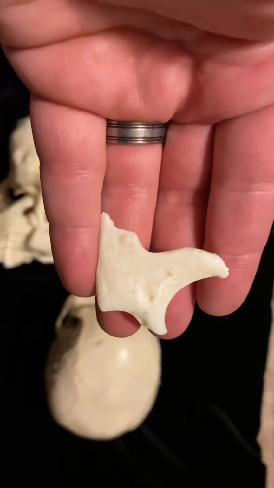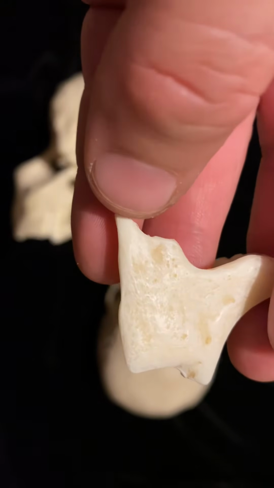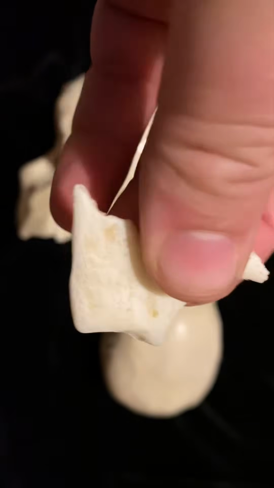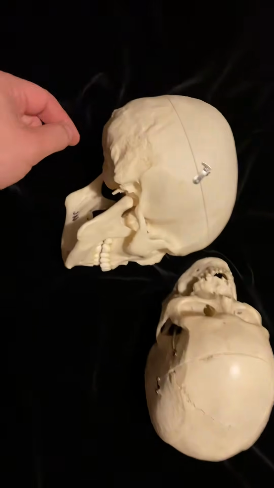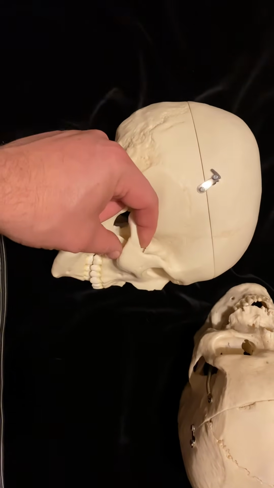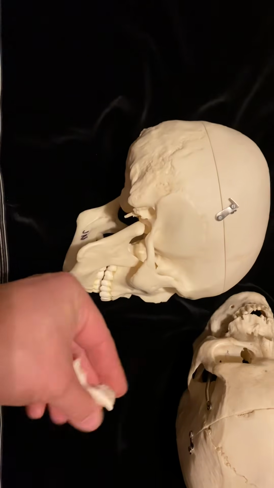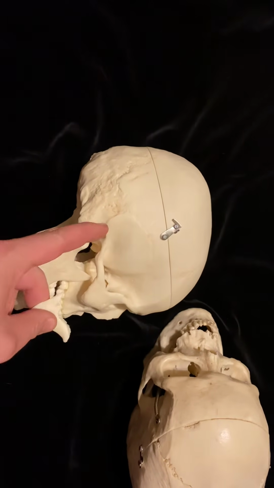So features you need on the zygomatic bone. This region, that is the temporal process of the zygomatic bone. Because, just like the zygomatic process of the temporal bone was named because it touches the zygomatic bone, the temporal process of the zygomatic bone is named because it touches the temporal bone.